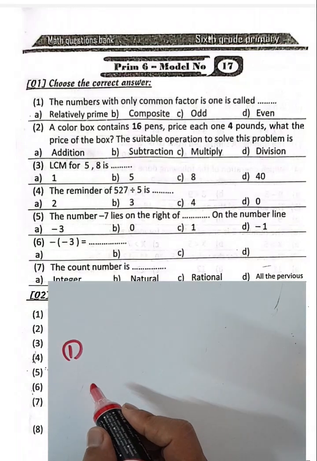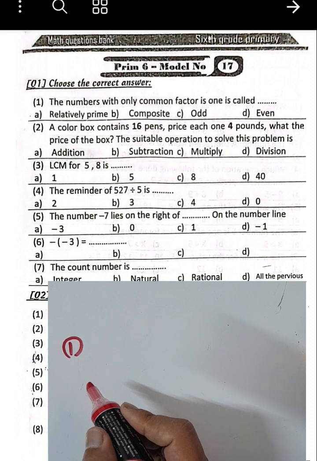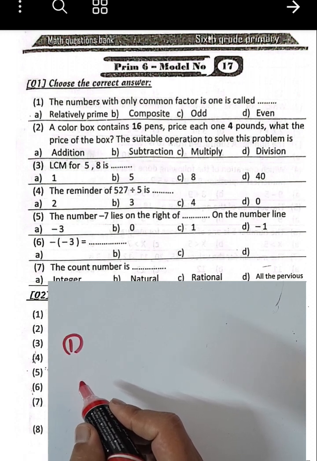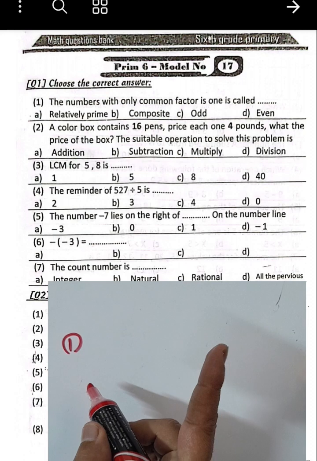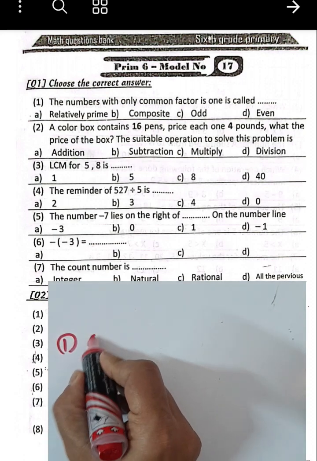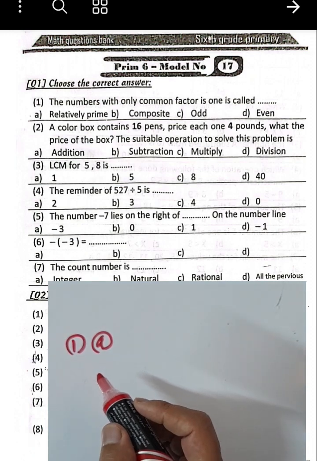Numbers whose only common factor is 1 are called what? We call them relatively prime numbers. Relatively prime numbers are two numbers that can't be divided by any common number other than 1. Choose letter A. Relatively prime numbers such as 2 and 3, we call them relatively prime because the common factor between them is 1.